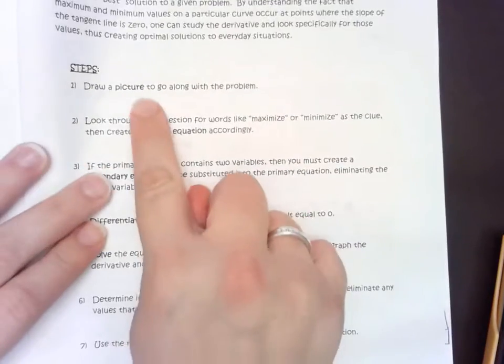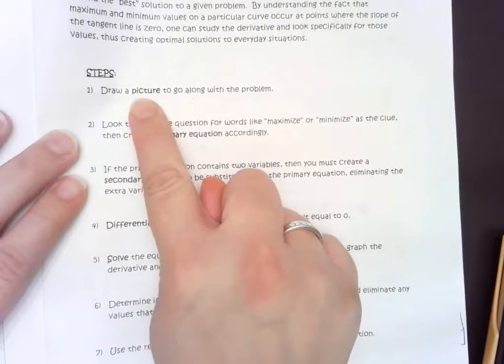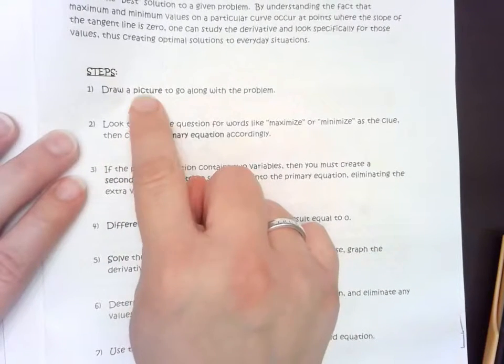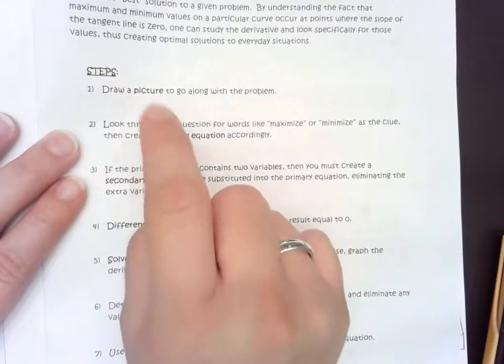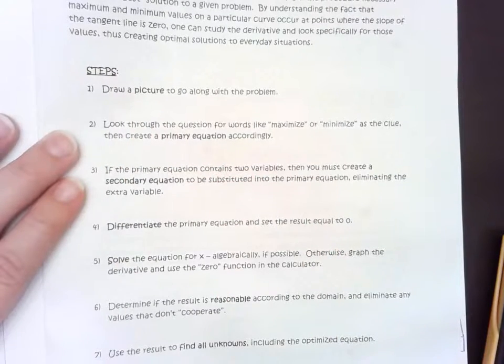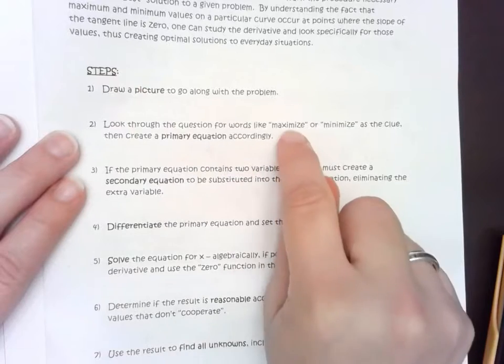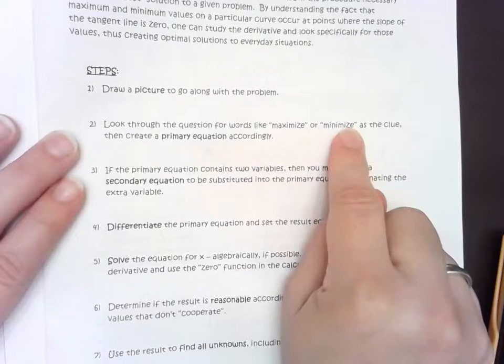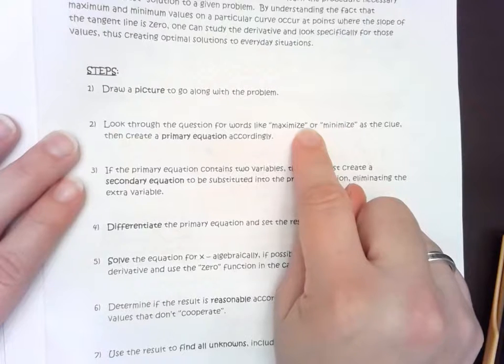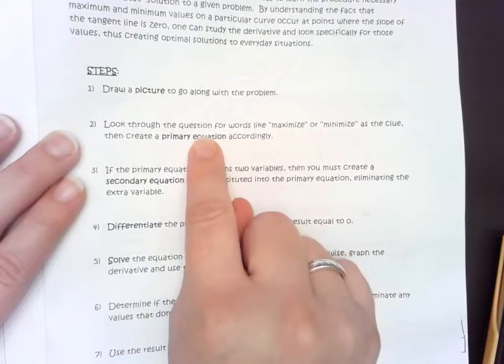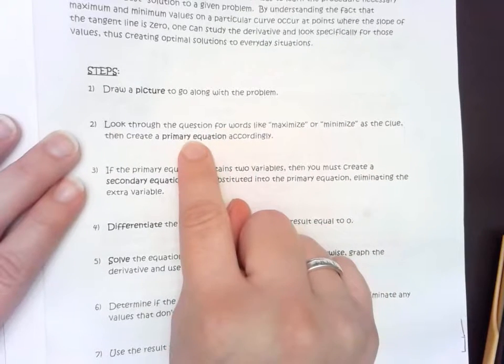The steps that you're going to follow to do that: first, draw a picture. A lot of these become a lot easier when you use a picture and can label your knowns and figure out what your unknowns actually are. Anything that says maximum or minimum, or a word that falls into that same kind of category, one of those optimal words, is going to lead you to create your primary equation.